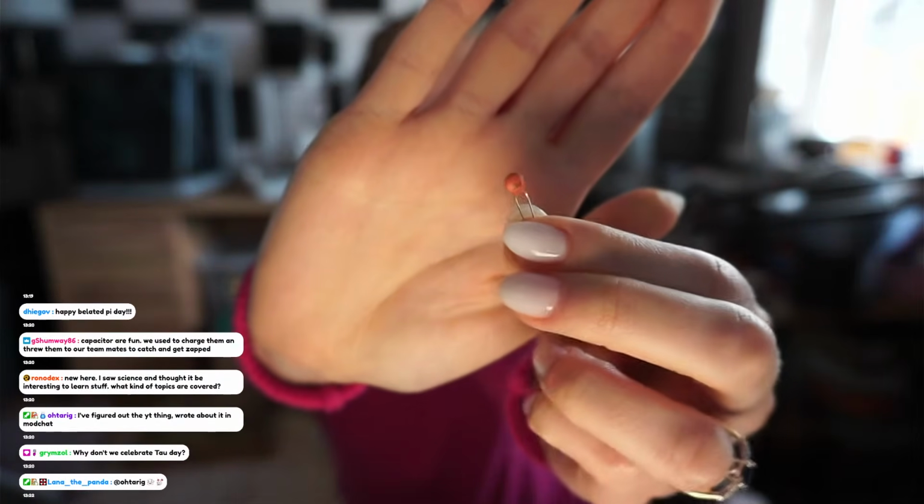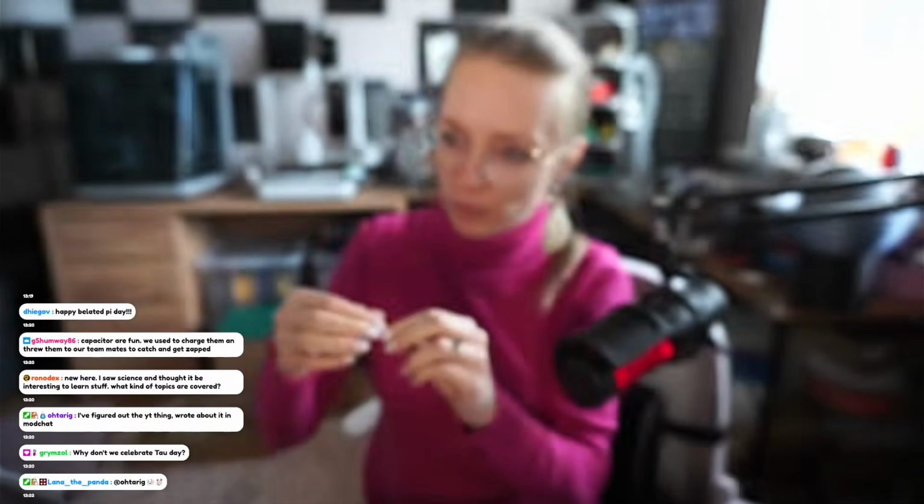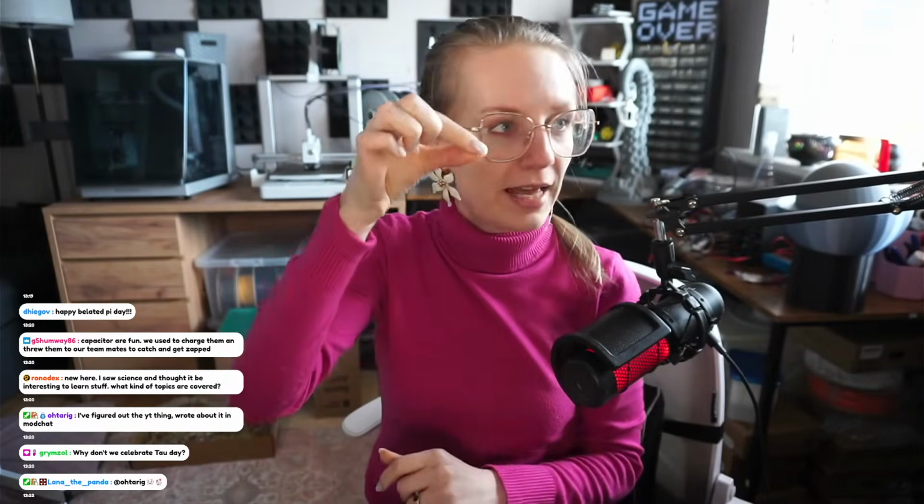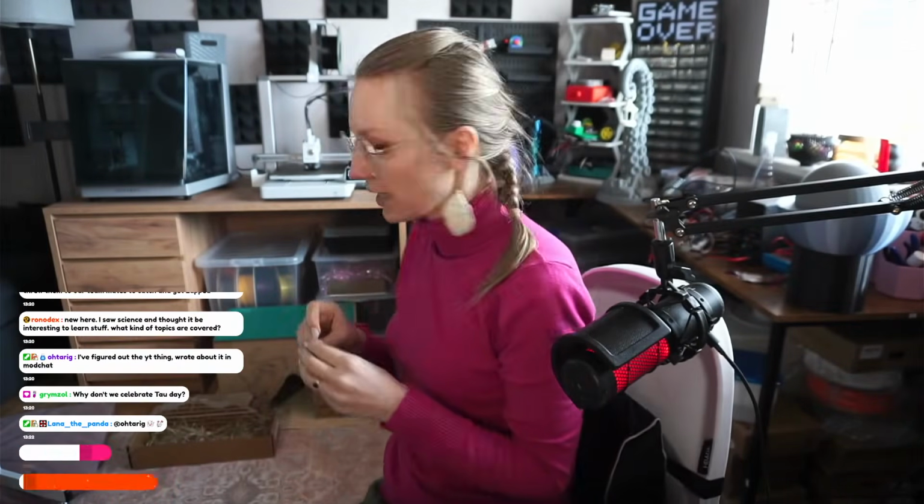This guy is a capacitor. This one is specifically a ceramic capacitor. It's a very normal looking thing with two little legs sticking out.